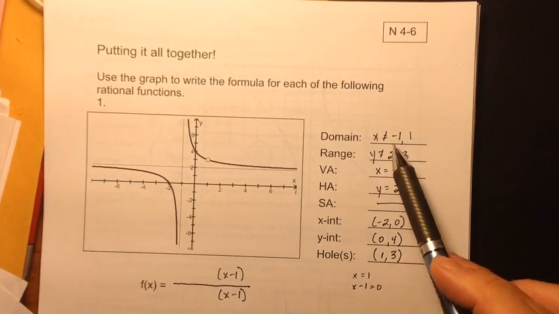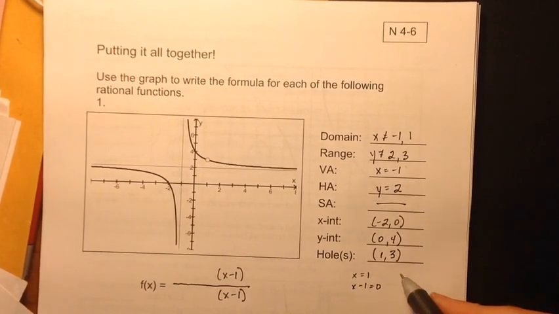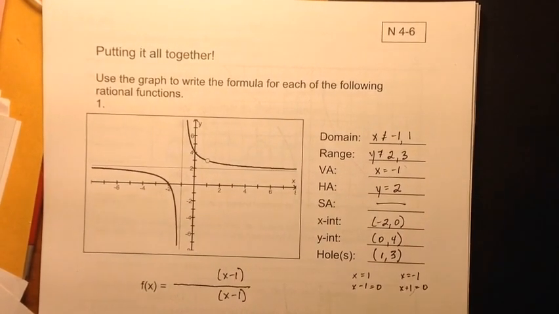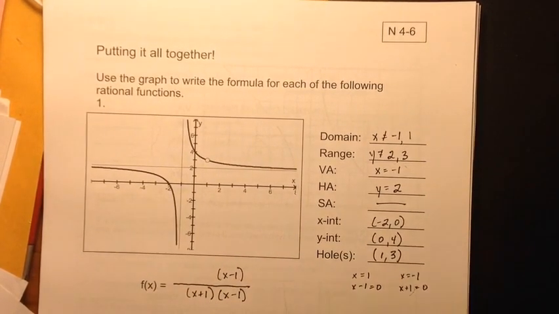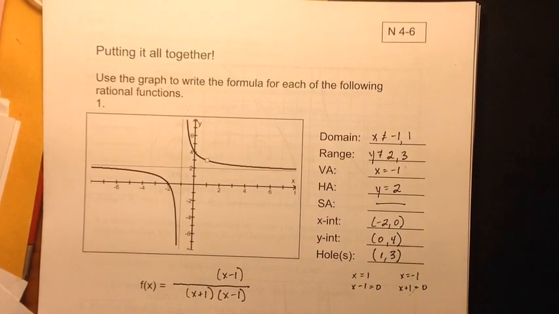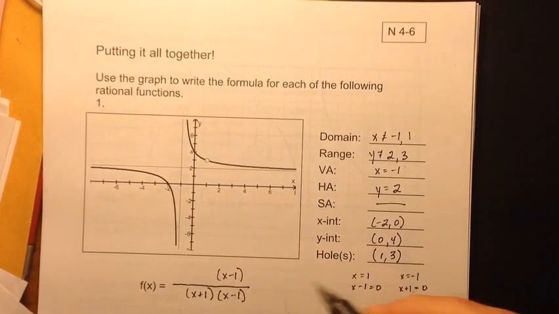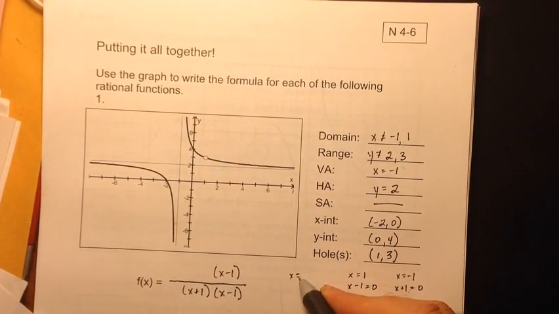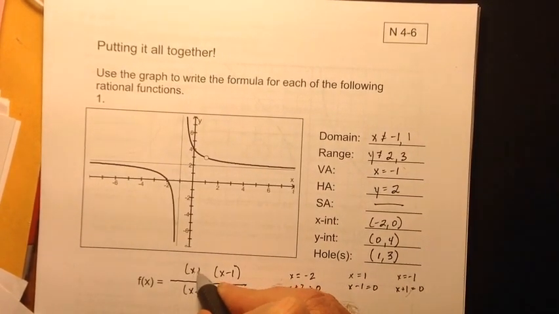I'm also going to have issues, my domain for my vertical asymptotes is going to show up. When x equals -1, then x plus 1 equals 0. That's going to be my factor for my vertical asymptote, so x plus 1 here. What else do I have here? I've got the x-intercept at -2. Remember, that's going to happen on the top, whatever my x-intercepts are. So x equals -2 gives me x plus 2 for my factor. So x plus 2 here.